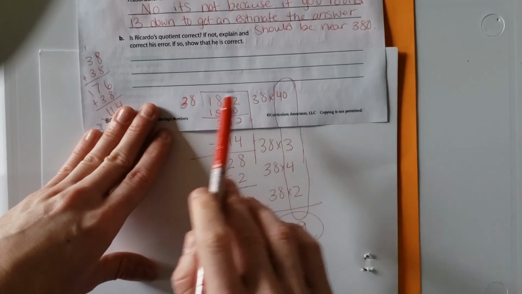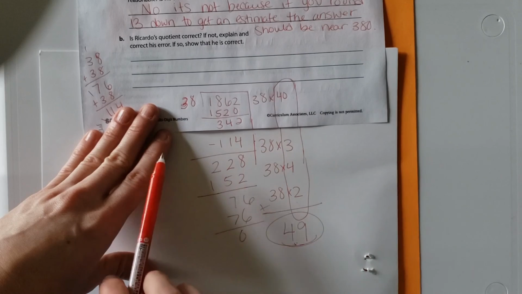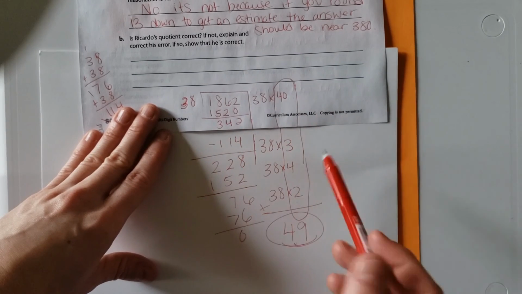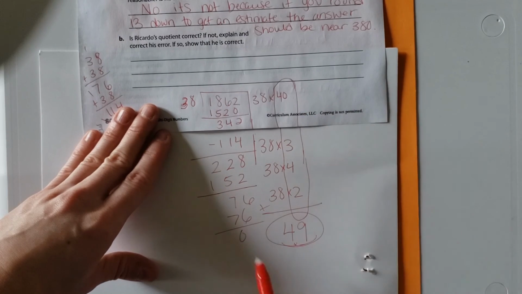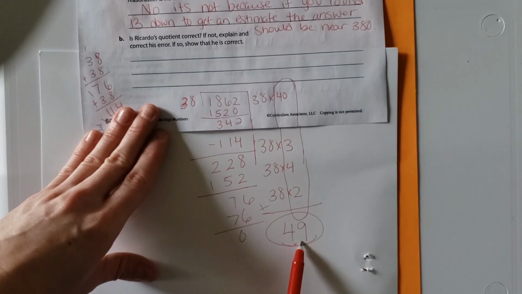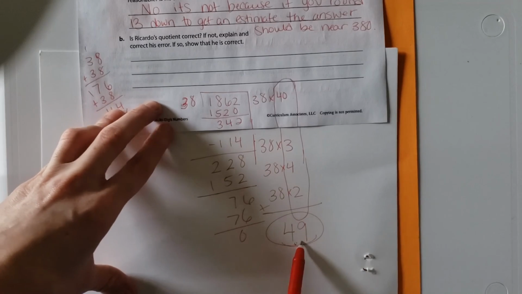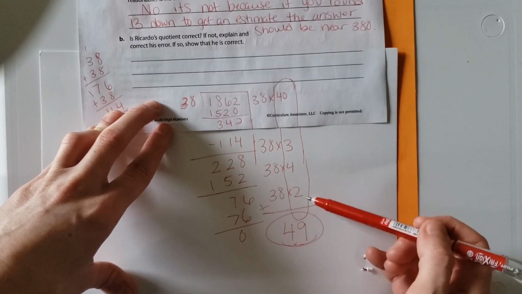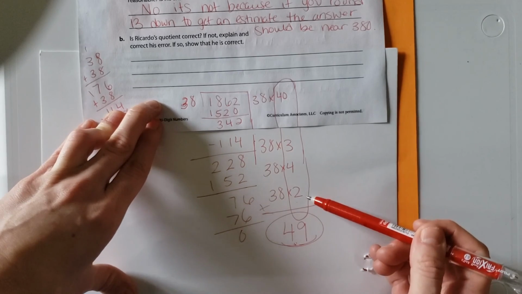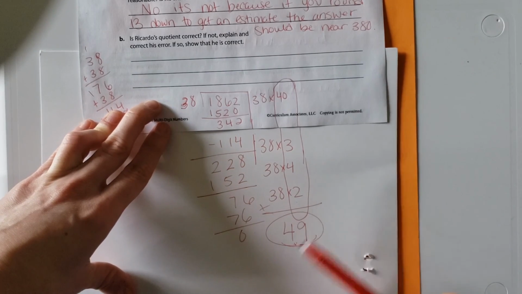You could do 38 times 2 over and over again, 38 times 5 over and over again. At some point, you're going to add up all your partial quotients and you're going to end up with the same answer no matter what. So you may have done 38 times 40 and then 38 times 7 and 38 times 2. That's perfectly fine. Any way you do it, you're going to get the same answer.